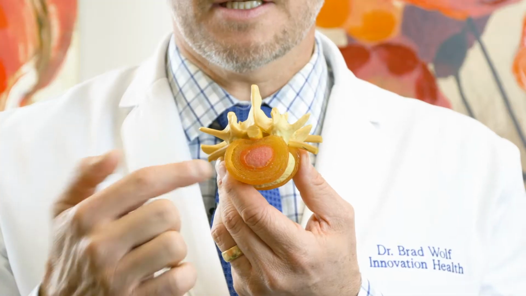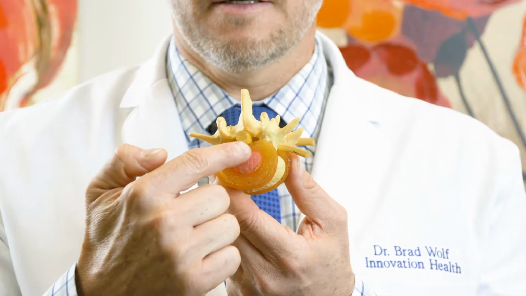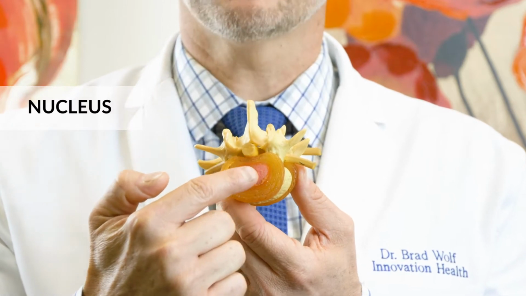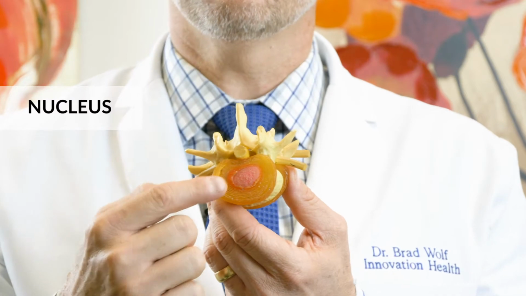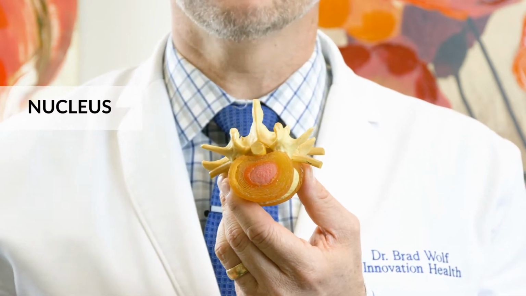So when we look at the disc itself here, the disc is comprised of the nucleus, which is the center. It's about the consistency of toothpaste. And the outer rim of the disc is made out of cartilage. It's called the annulus. And we want to make sure that the thickness of the disc, see how thick this disc is here? Well, when we're born, the disc is more like that. And so what can happen is the thickness of the disc can begin to shrink down.